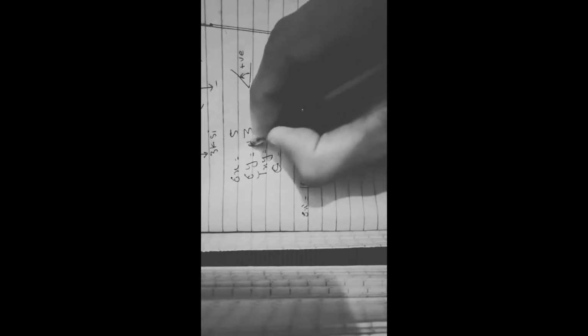All these signs will be positive. So we put in the values: (5 plus 3) over 2 plus (5 minus 3) over 2 cos 80 degrees plus 8 sin 80 degrees. When you calculate, this value comes out to be 12.05 ksi.